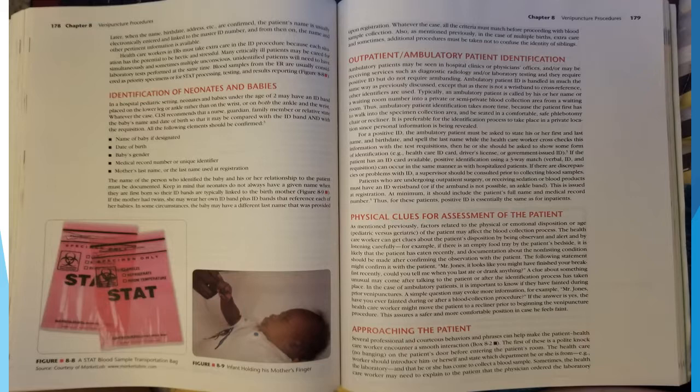Then he or she should be asked to show some form of identification, such as a healthcare ID card, driver's license, or government issue ID. If the patient has an ID card available, positive identification using a three-way match, verbal ID, and requisition can occur in the same manner as with hospitalized patients. If there are discrepancies or problems with ID, a supervisor should be consulted prior to collecting blood samples.